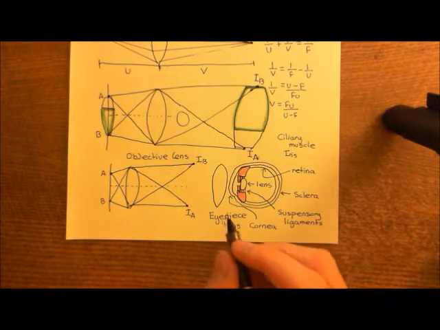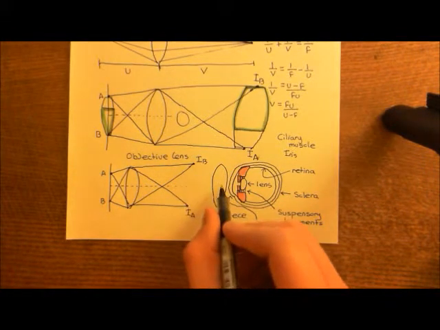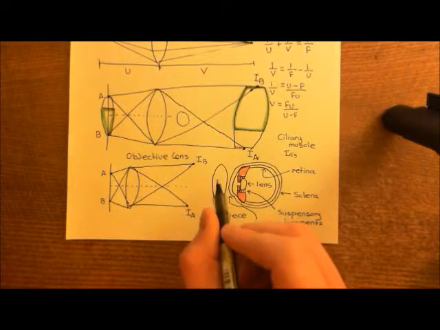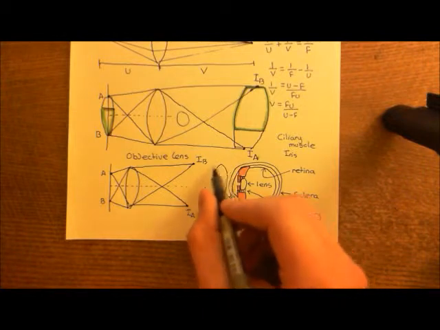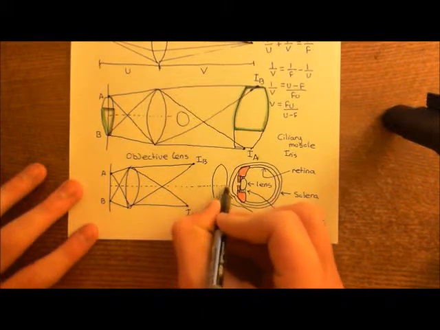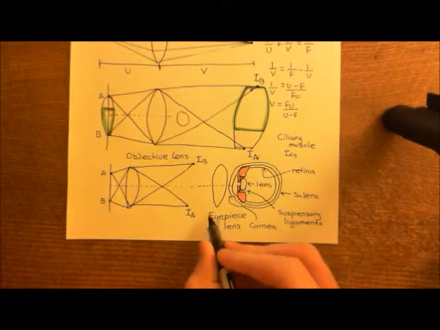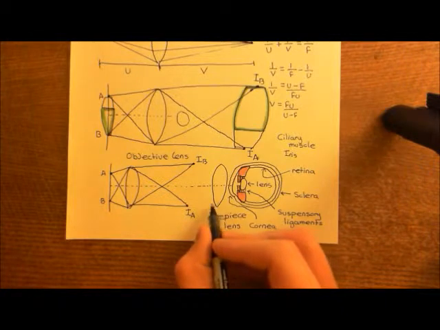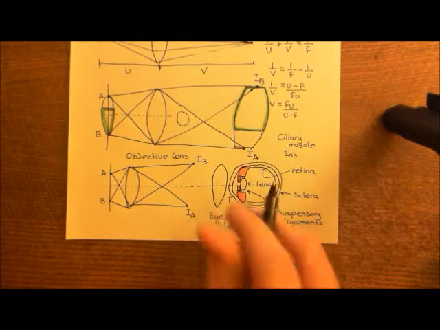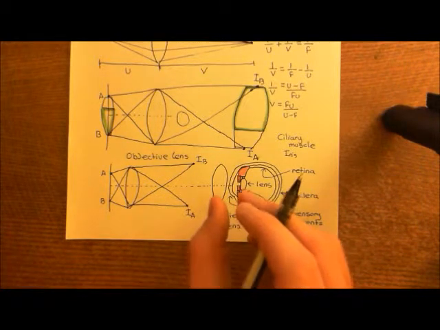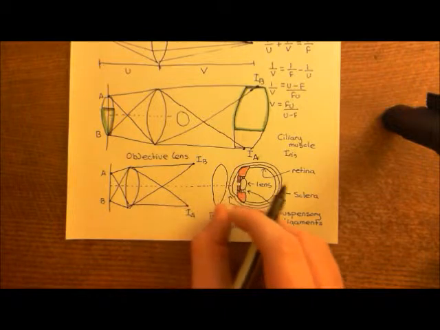Okay, now what's going to happen is that the light is now going to come through this microscope here, basically. Sorry, through this lens here. So let me just continue this dotted line here. Now, basically, this is the eyepiece lens, and what you can do is change the position of this eyepiece lens on the microscope. So you can move it forwards and backwards.